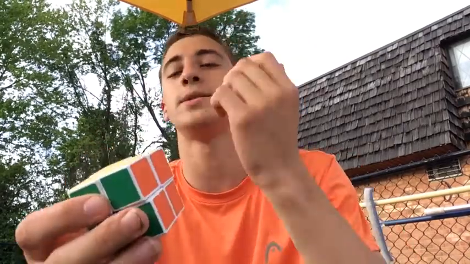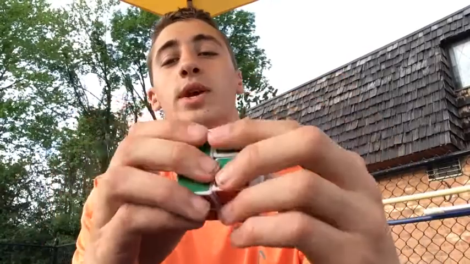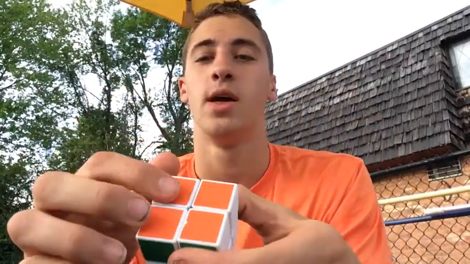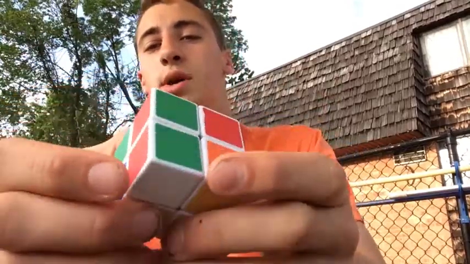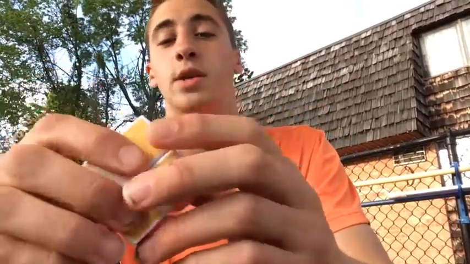Hi, I'm Garrett Clark, and this is a Rubik's Cube. It's not an ordinary Rubik's Cube, it's called a 2x2 Rubik's Cube because there's a 2x2 array. The Rubik's Cube can become scrambled. When it becomes scrambled, it'll look something like this. All the pieces are in different spots than they should be.